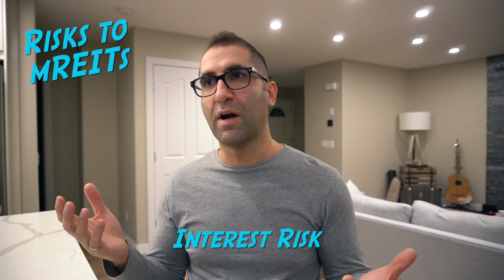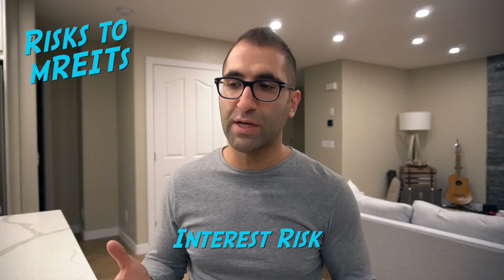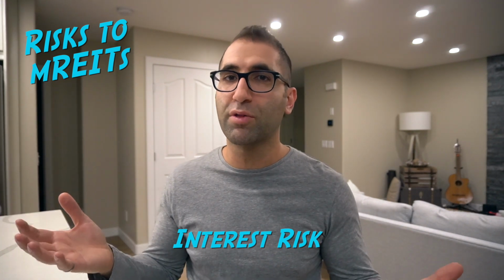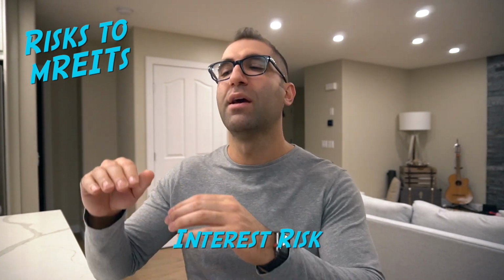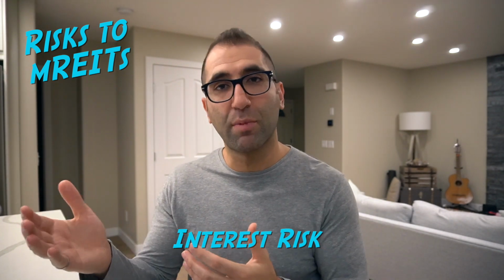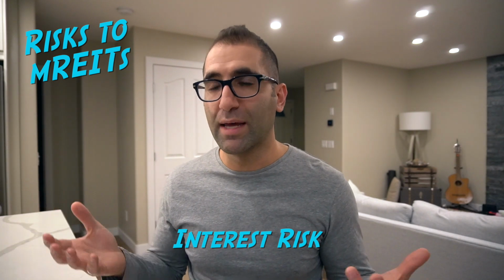So what environment is better, high interest rates, low interest rates? I found articles that argued both, but essentially it comes down to how the mortgage REIT manages those changes. And if they manage them appropriately, they should be able to make money in both scenarios, I would think. The one other risk that's related to interest rate risk is leverage risk.